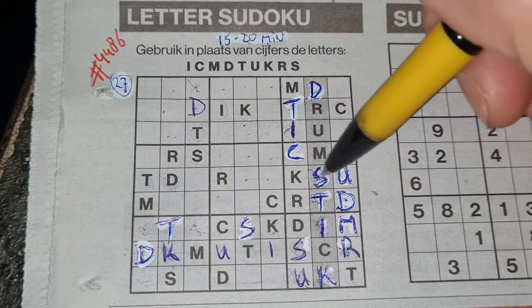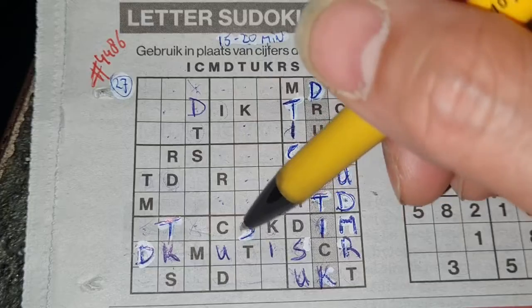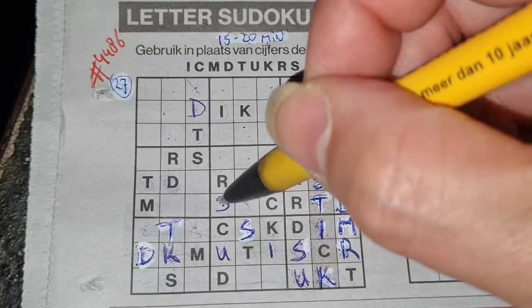S in this row. S in the middle row. So no row below. The only two places left for the S should be here or there. We see there an S, no S there. S should be here.